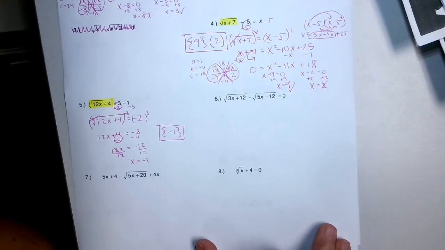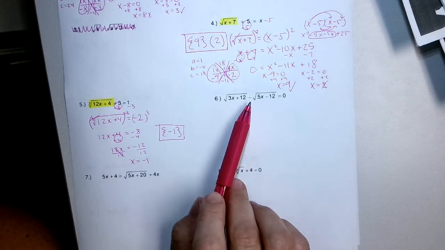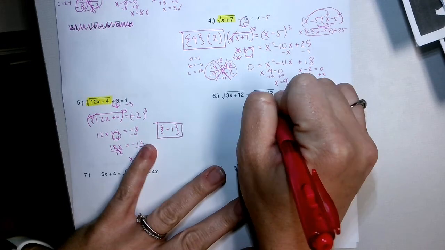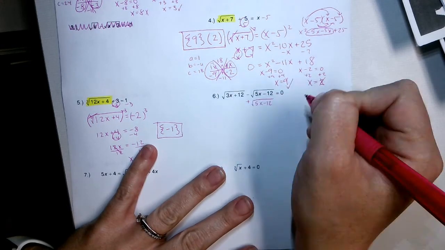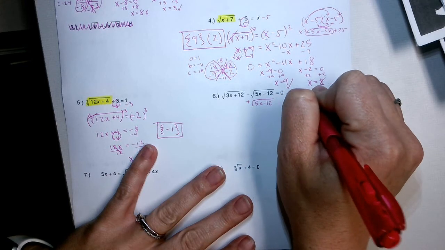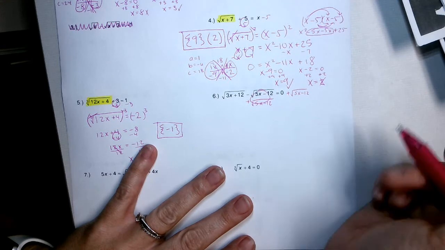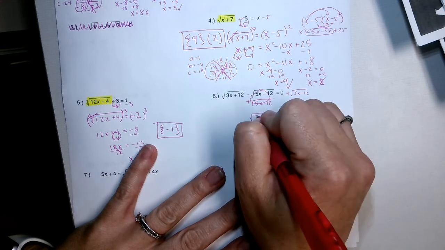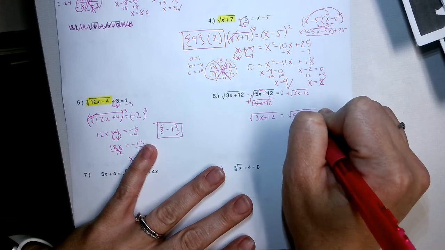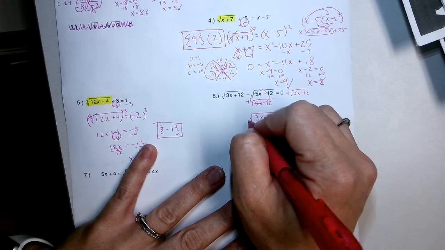Okay, on number 6, I want you to realize it equals 0, and I have one that's negative. So I'm going to go ahead and add it to both sides, because don't we want to try to get them both alone? We do not want to double distribute that. Well, what's 0 plus this? Isn't it just the square root of 5x minus 12? Now, I have a square root equals a square root. What do I do to get rid of those?